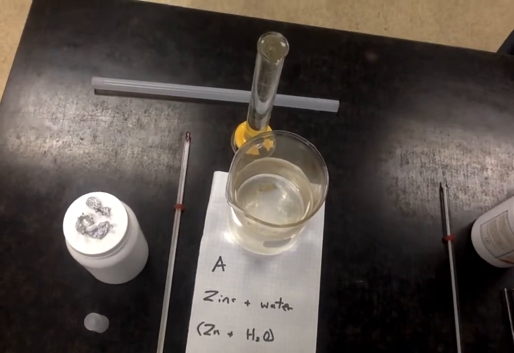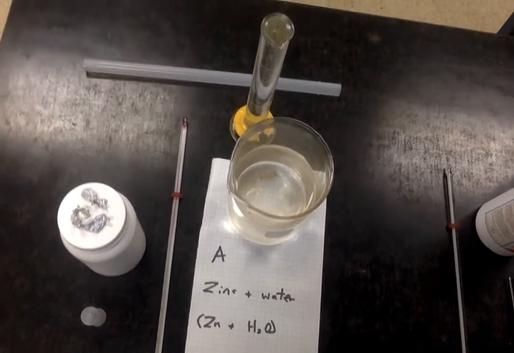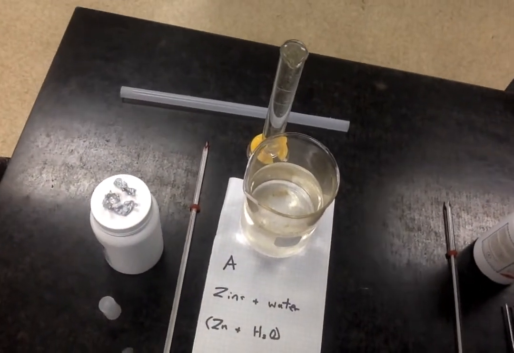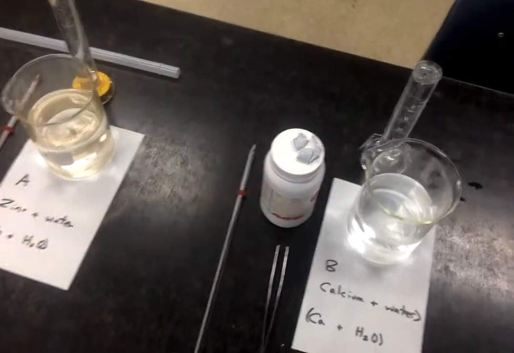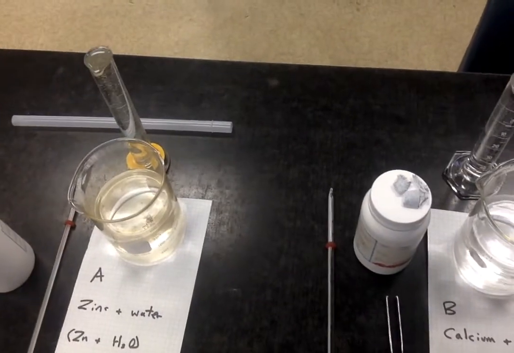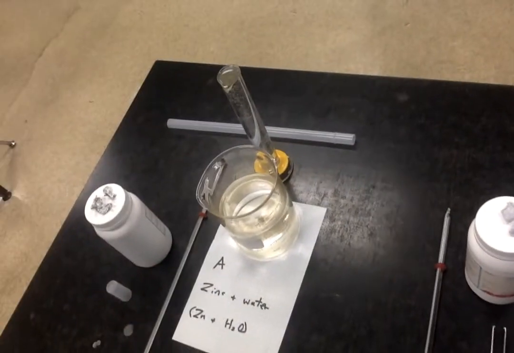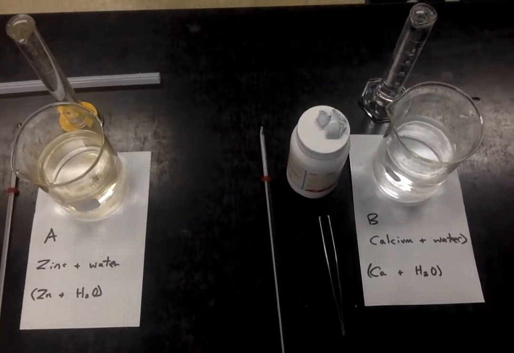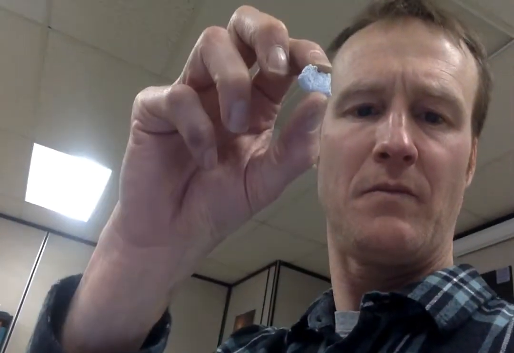For this reaction, here is what I have. It's going to happen in a beaker. I have a graduated cylinder full of water. I have 300 milliliters of water in a large beaker, and I have the zinc. Part 2 is calcium and water. Notice for both of these I have a thermometer. And I have calcium, which you can see as this crusty material right here. This stuff is very hard. It will only break with a hammer.